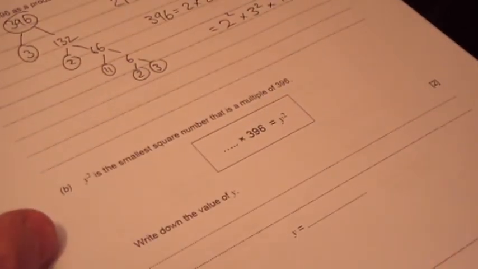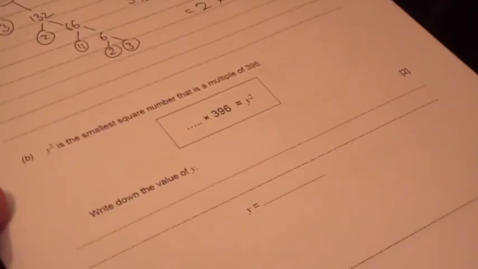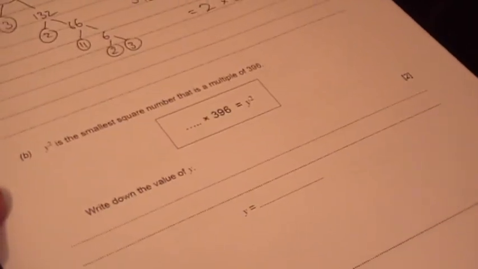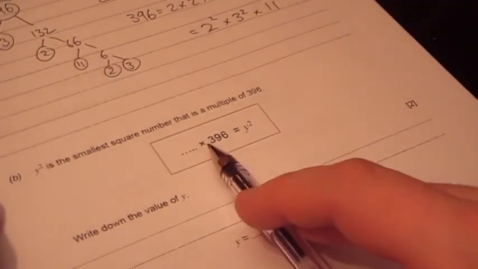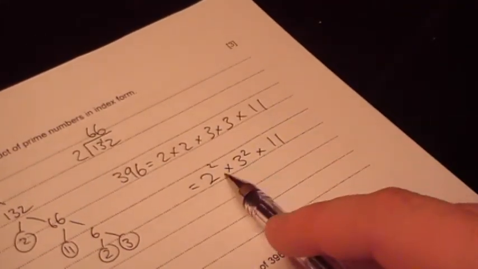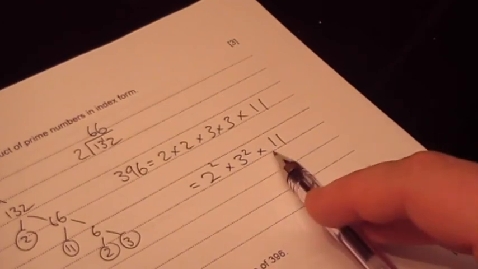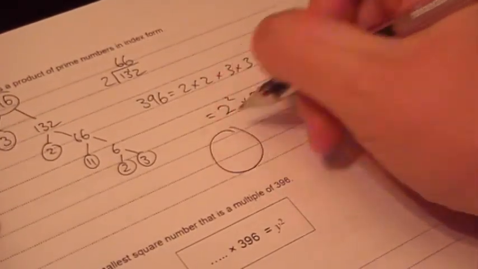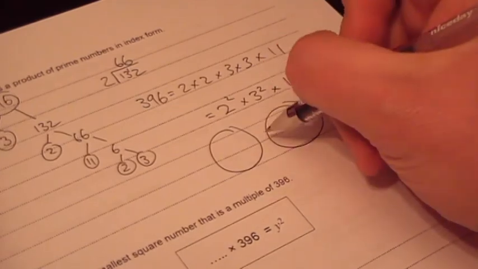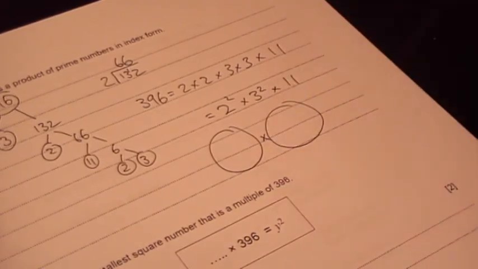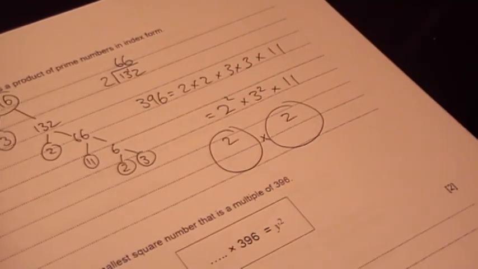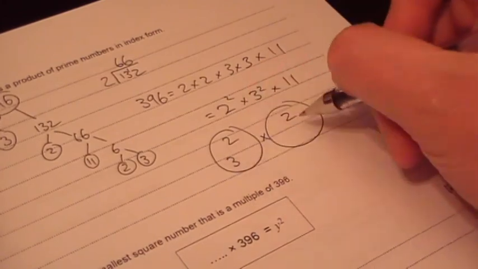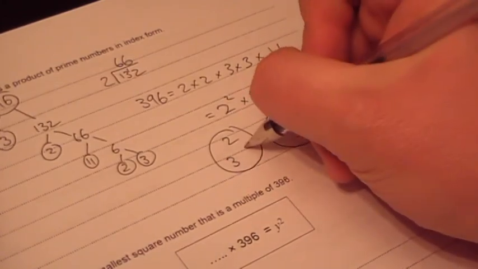It says y squared is the smallest square number that is a multiple of 396. Write down the value of y. Now this is testing that you understand what can happen when you do your prime factorization. If you can put your primes into 2 equal groups, then you've got yourself a square number. Now if you notice, we had a 2 and a 2, so one can go there and one can go there. And we've got a 3 and a 3, but we've only got one 11.